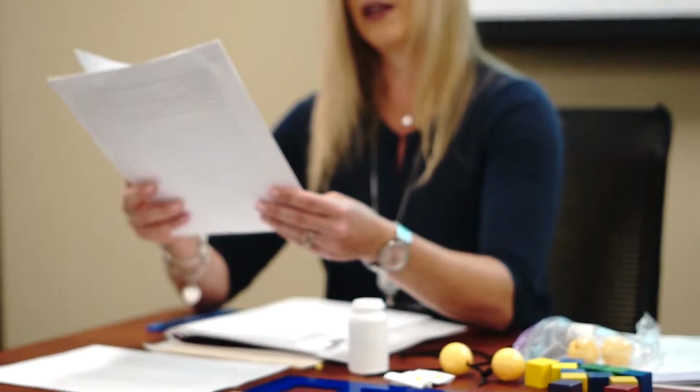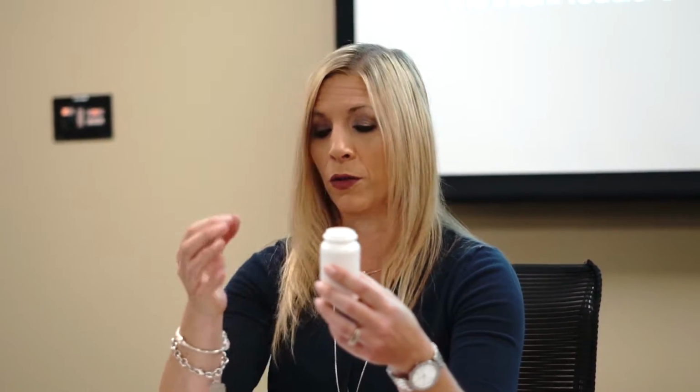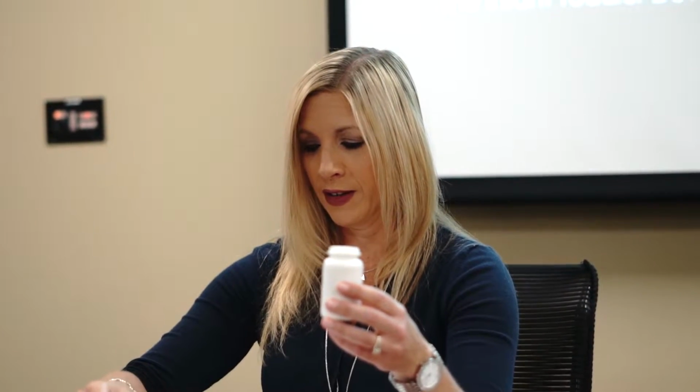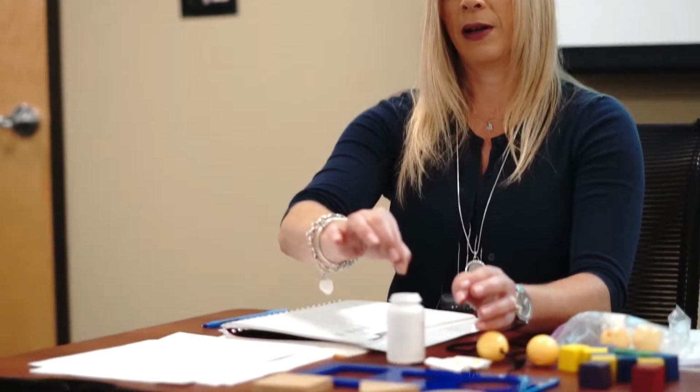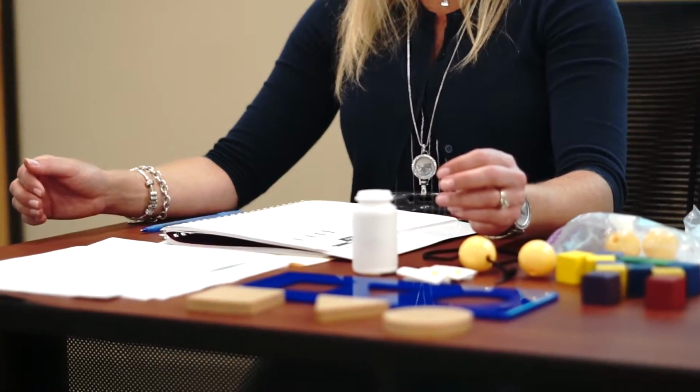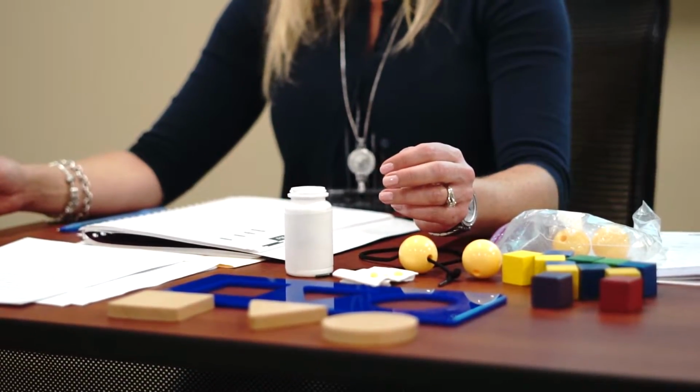On item number 13, placing the pellet in the bottle. So the bottle is this bottle right here. It looks different in many of the bags. Some are like an old medicine pill bottle. And you want to see if they can place the pellet in the bottle with the rounded side down. So you want to pick it up and put it in the bottle. If they do that, they're going to get credit on fine motor number 13.